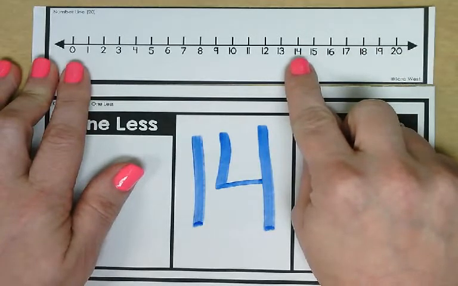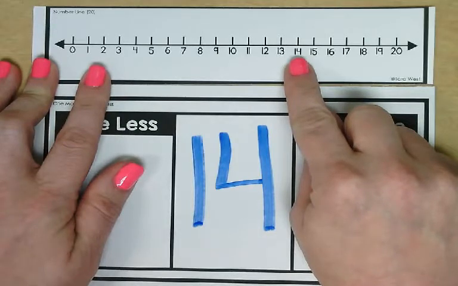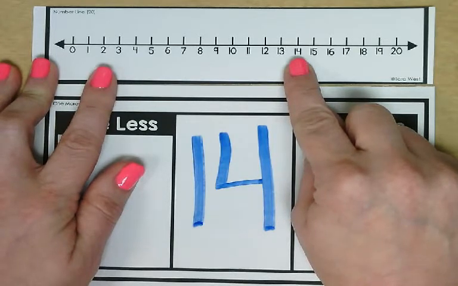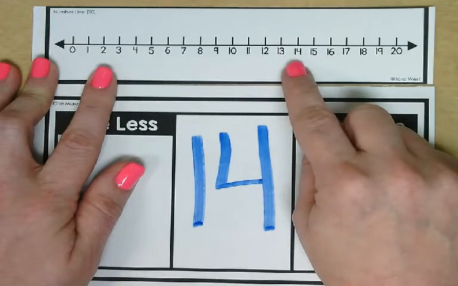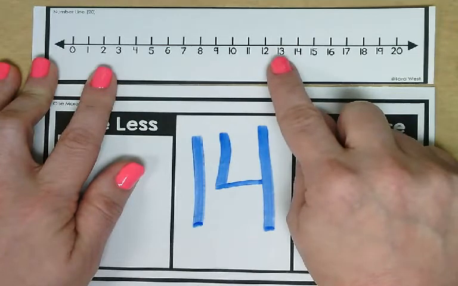Did you find it? Good. Now my finger is right under the 14. We're going to find the number that is 1 less than 14. So if we're looking for 1 less, do we hop back or forward? We're going to hop back. So hop back 1. What is 1 less than 14?